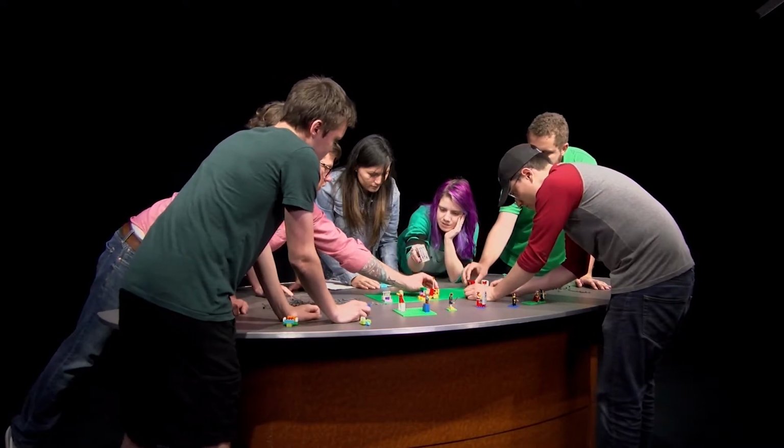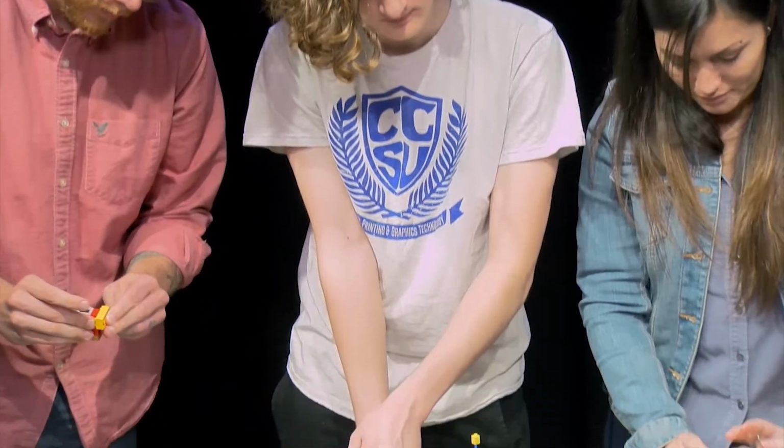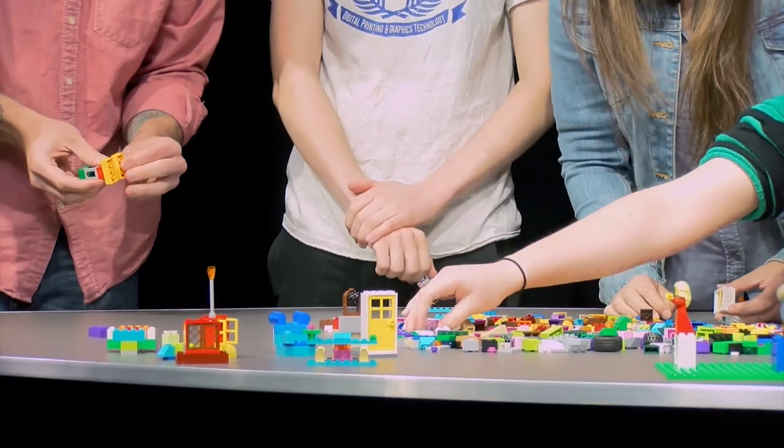Where's the teacher's assistant? Over there. Here? That corner, yes. Here, maybe we can spread some of this out so it's not so clustered.